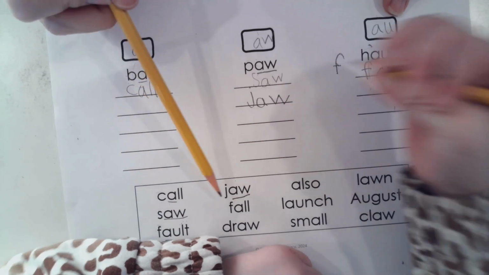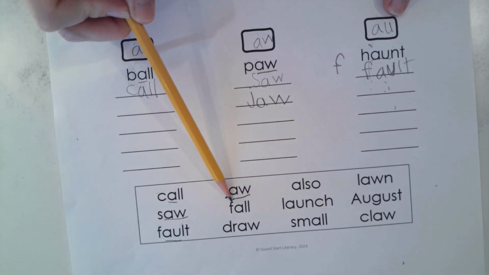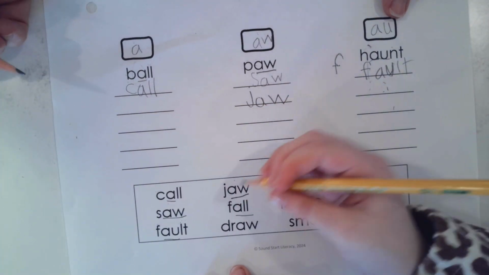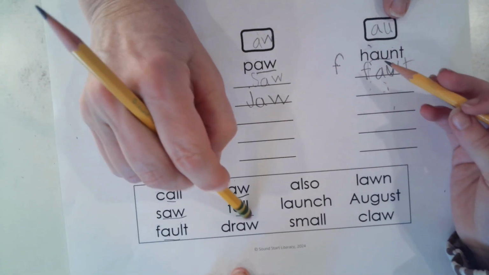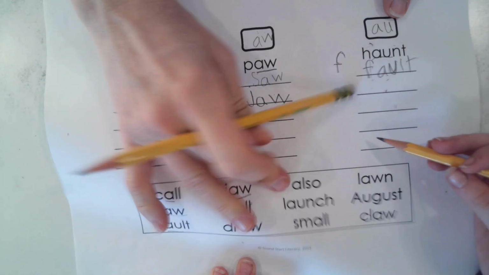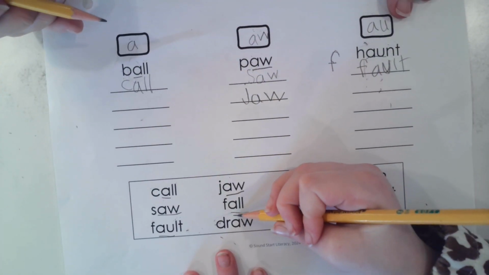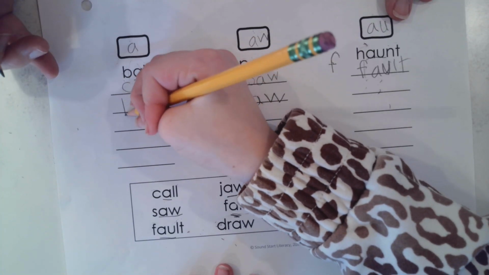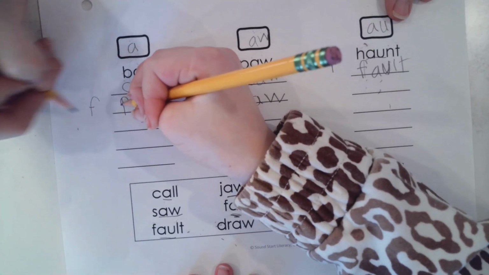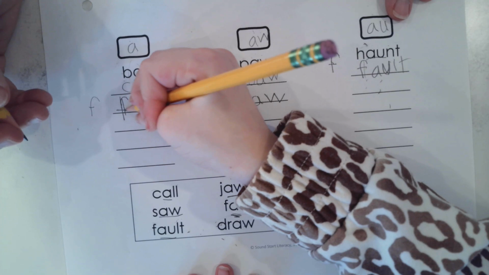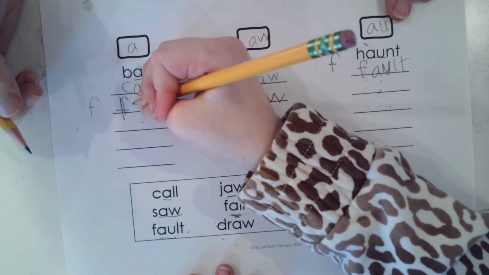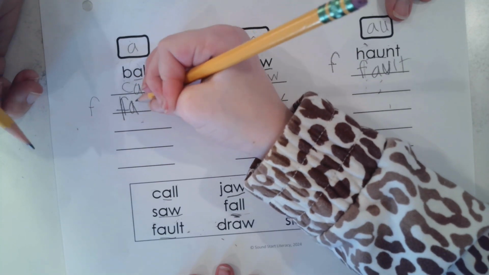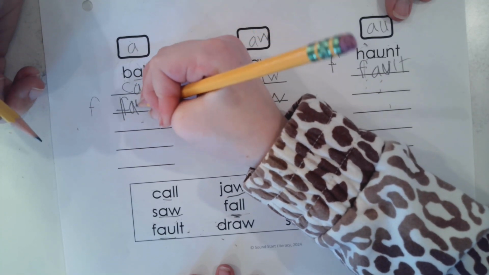Okay, how about the next one? Find your spelling. Saw. Good. Underline your spelling of aw. And where does it go? So we'll be careful because the oo keeps its own sound there. We'll look at the patterns when we're done though. Okay, where does that go? Say aw. Good.